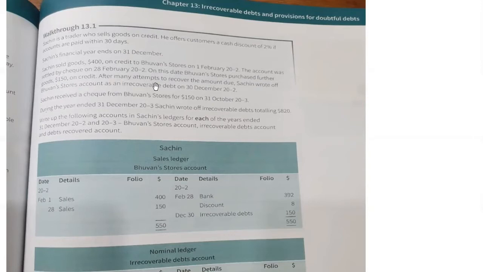After many attempts to recover the amounts due, Sachin wrote off Bhuvan's store account as an irrecoverable debt on 30th December 20-2. Sachin received a check from Bhuvan stores for $150 on 31st October 20-3.